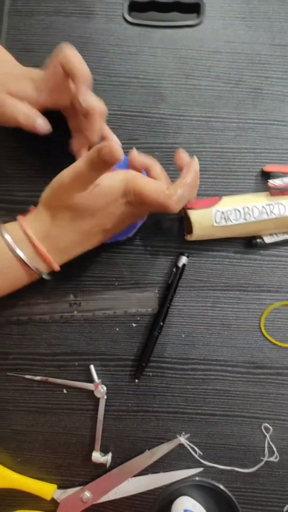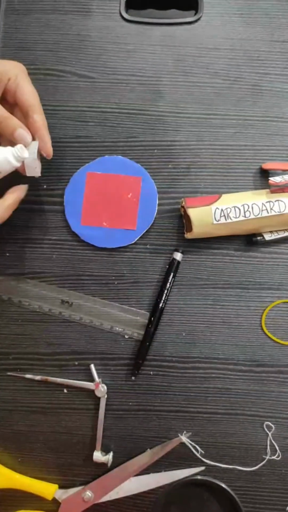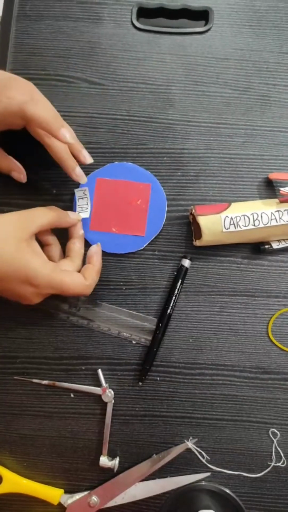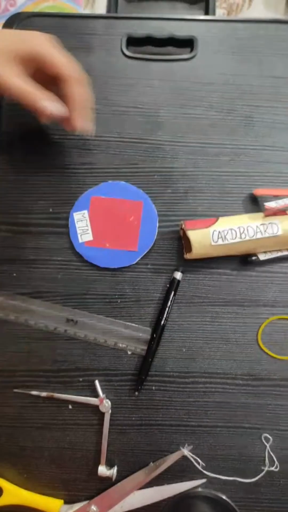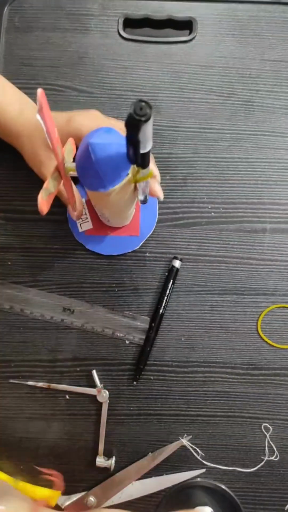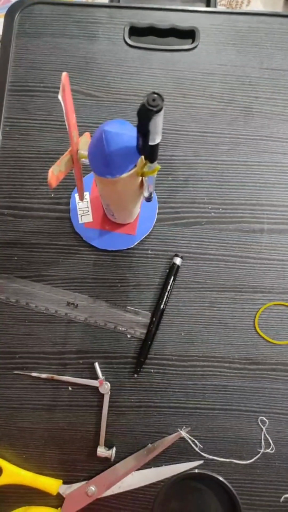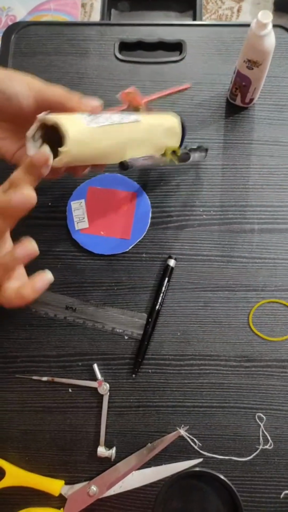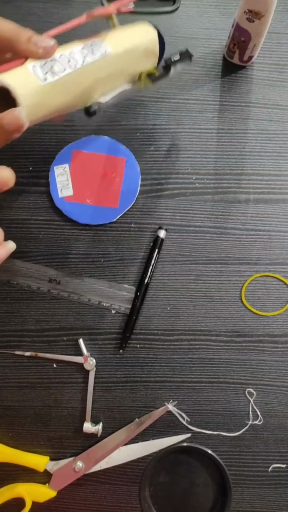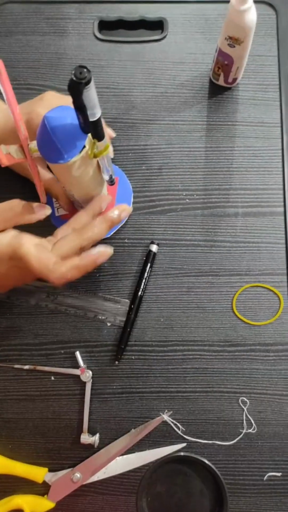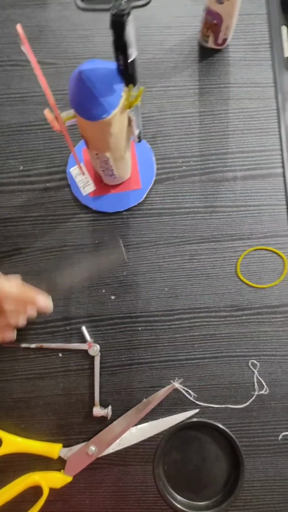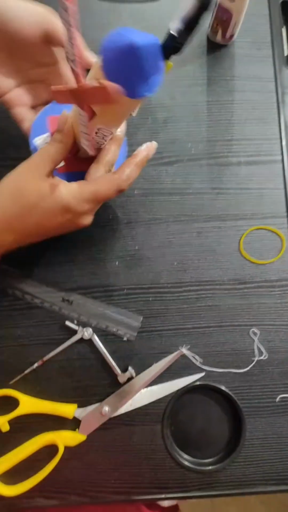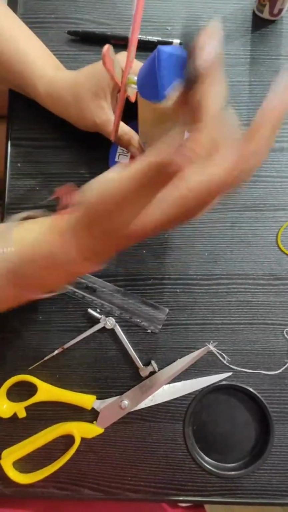I will be pasting the metal cutout also onto the metal lid. And finally, I am going to paste the windmill onto the red square cutout that I have made on the metal lid. And it's done. So our windmill is ready. Let me show you. So from waste we have actually generated a beautiful windmill, which you can also create.